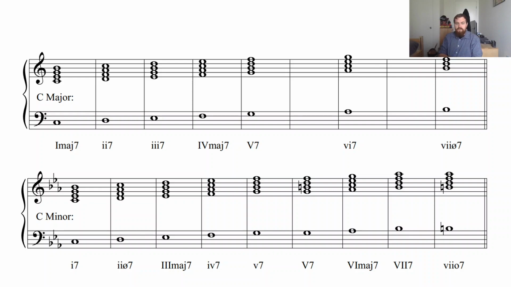ii half diminished we've seen, old news. III becomes your major 7 chord, which again, III and VI will function the same way as they do in major in terms of how they progress. So usually as a predominant chord, for both III and for VI with the major 7. But in any case, yeah, on III and VI the 7ths are only decorative and they will only happen predominantly.